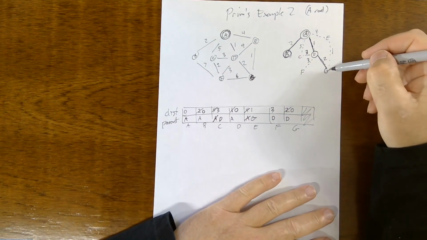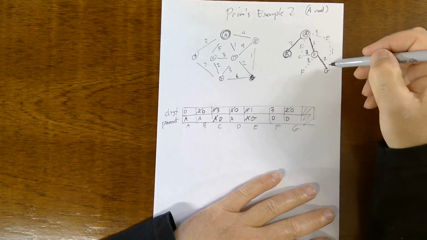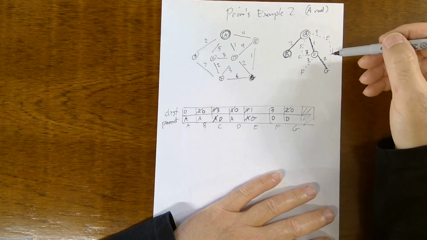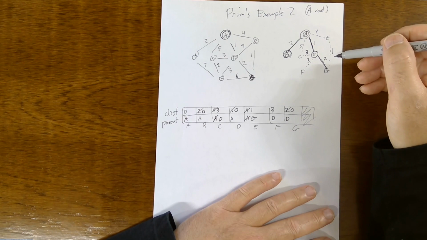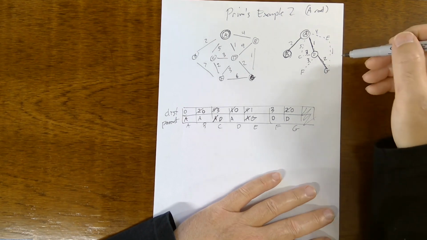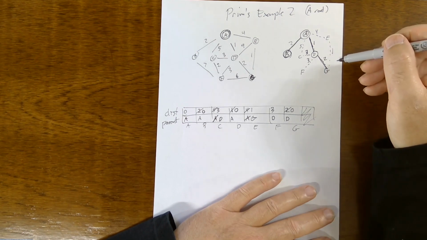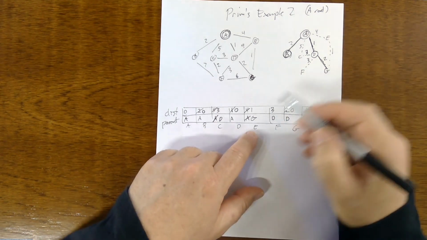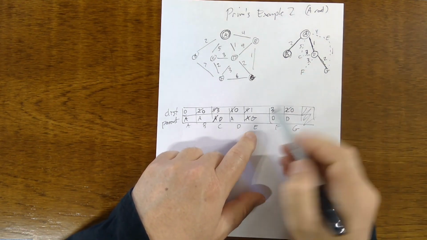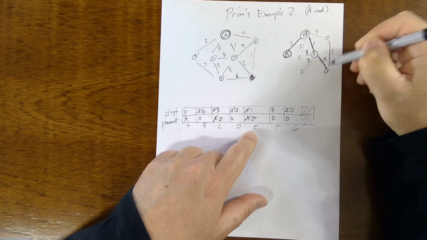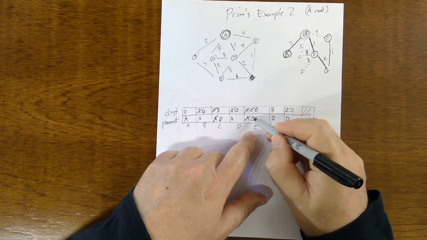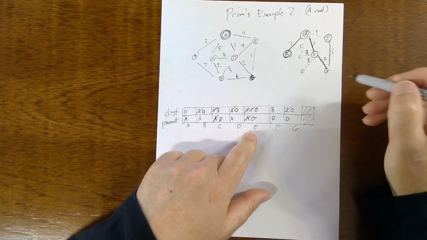Right, so you add nodes to the tree, and then you update the candidates. You choose the cheapest one. Add candidates to the tree, update the links, choose the cheapest one, and just keep going around like that. So the cheapest one is now E. It's 1 away from the tree, so you put him in the tree. So his distance from the tree goes to 0, and his parent was G.